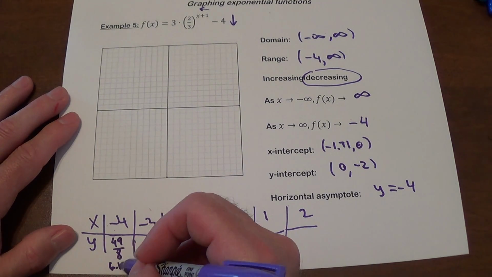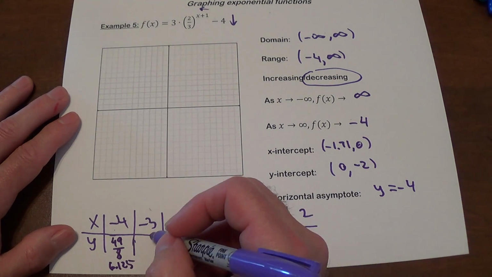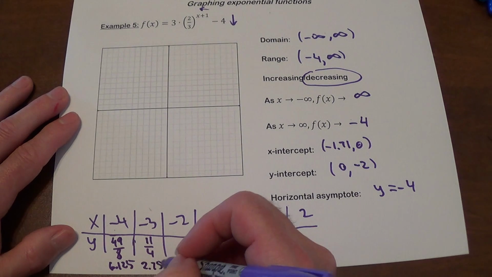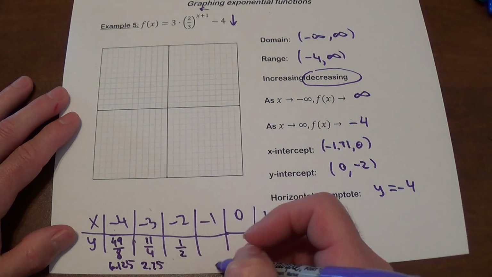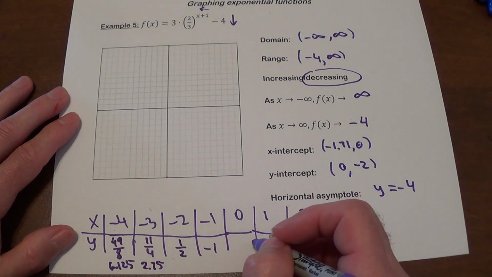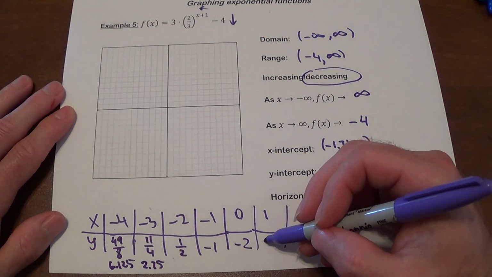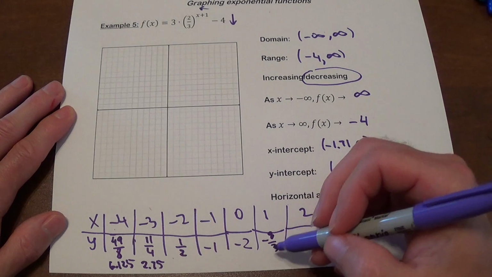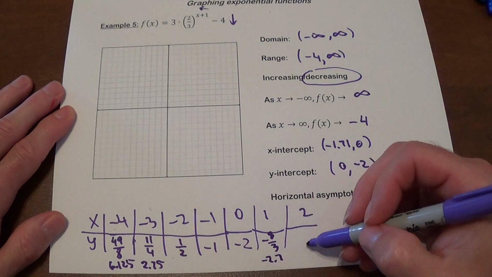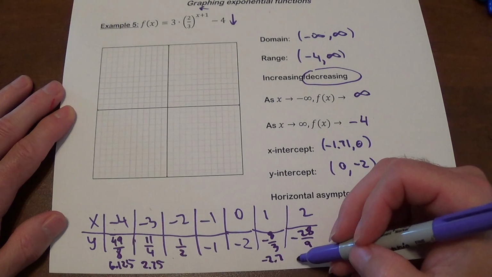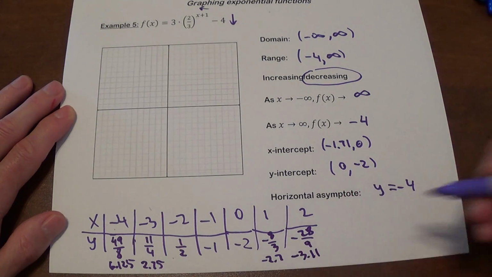approximately 6.125. This one's going to give us 11/4, which is 2.75. This one's 1/2, which we all know. This one's -1, this one's -2. This one's going to give us -8/3, which is approximately -2.7. And this one's going to give us -28/9, which is about -3.11.